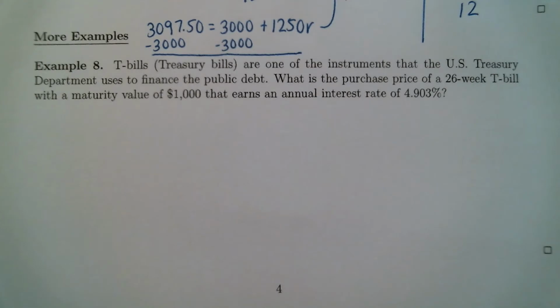Let's talk about first why this is simple interest. When you read through the problem, you do not see the phrase simple interest, but you also do not see the word compounded. Since you do not see the word compounded, that means this is a simple interest problem. Now we need to decide which is better to use, I equals PRT or A equals P times 1 plus RT.